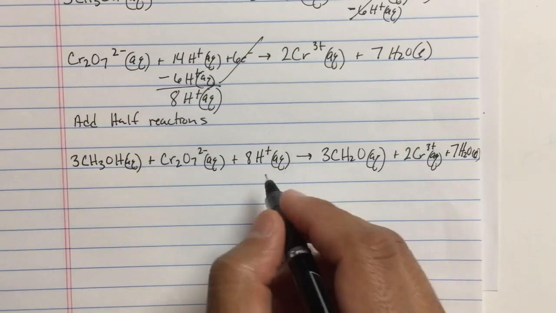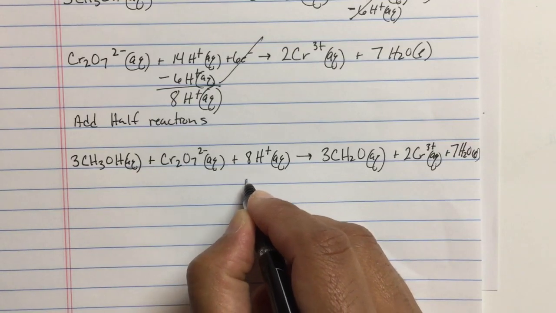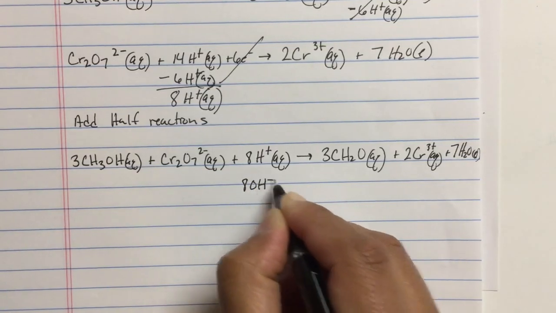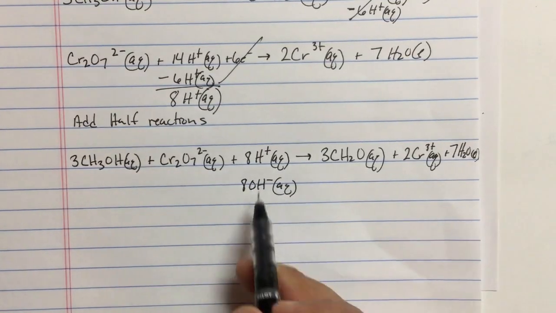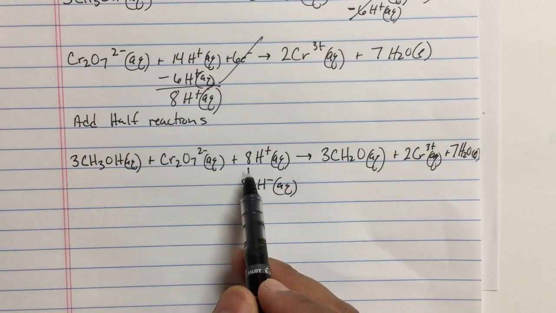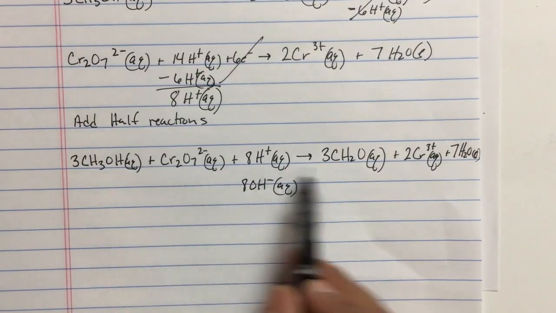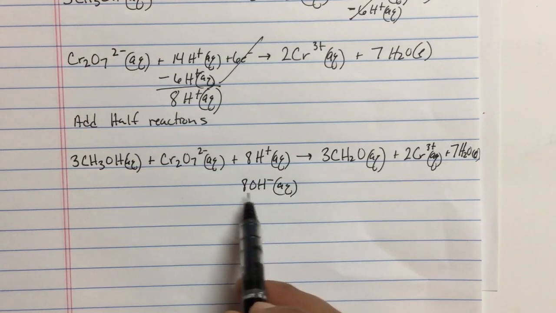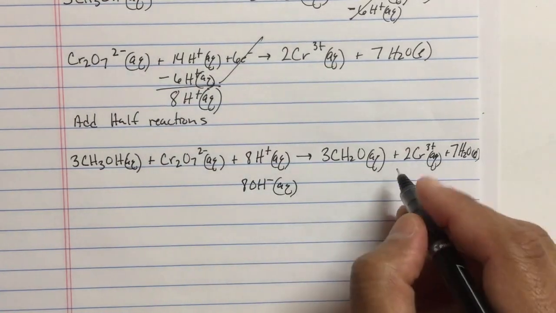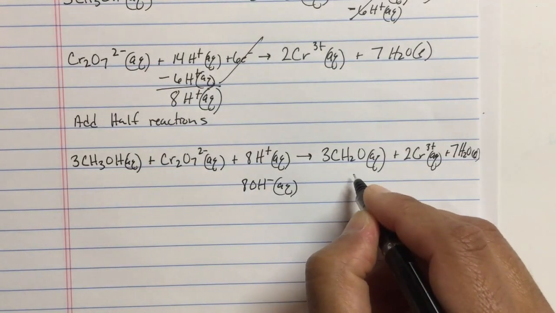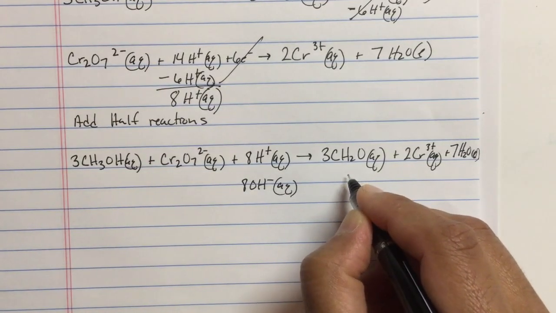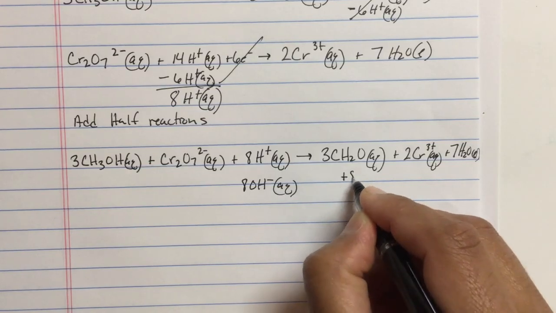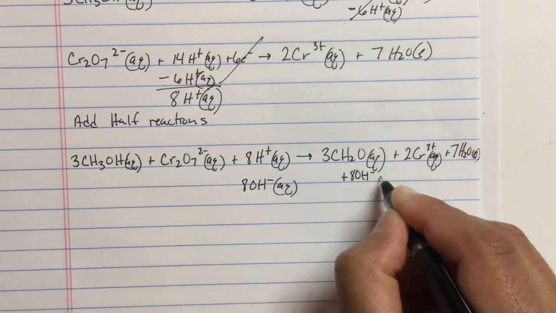So if you follow your steps, we're going to add 8 hydroxide to neutralize whatever hydrogen is in our net reaction. So 8 hydrogen get neutralized by 8 hydroxide. We've got to do the same thing to the other side. So on the product side, we'll also add 8 hydroxide.